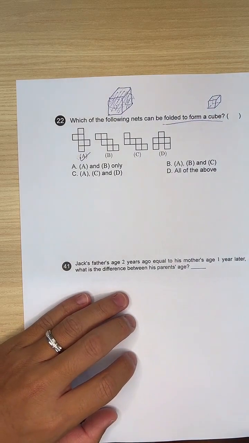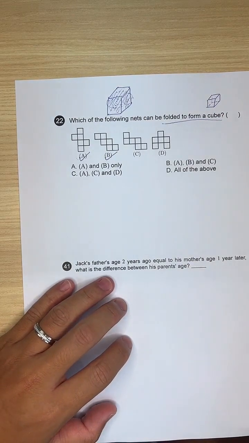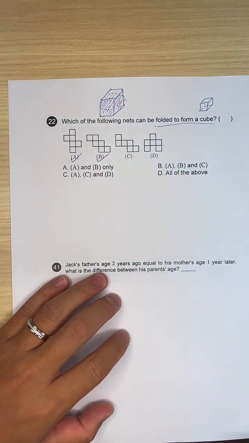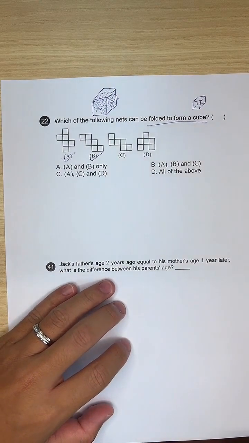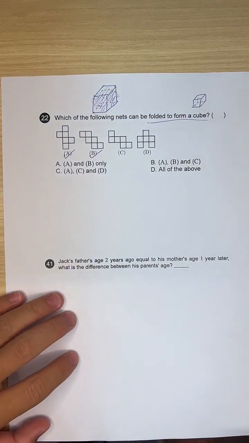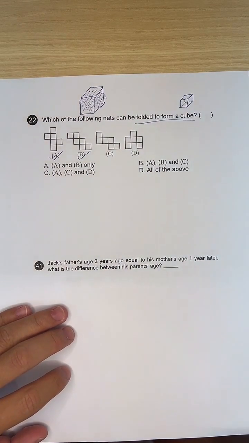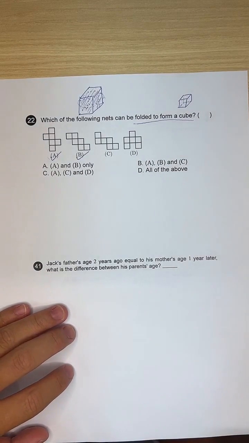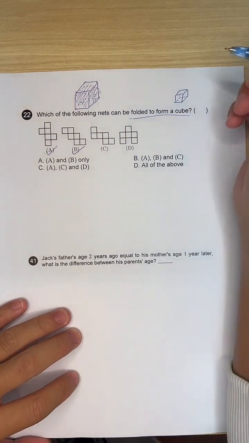Thank you, everyone. Yes, B can form a cube. And how about C? If you think C can form a cube, just say yes in the comment section. Thank you, Supermakan. Yes. Valorant says no. Okay, no. Let's look at C.